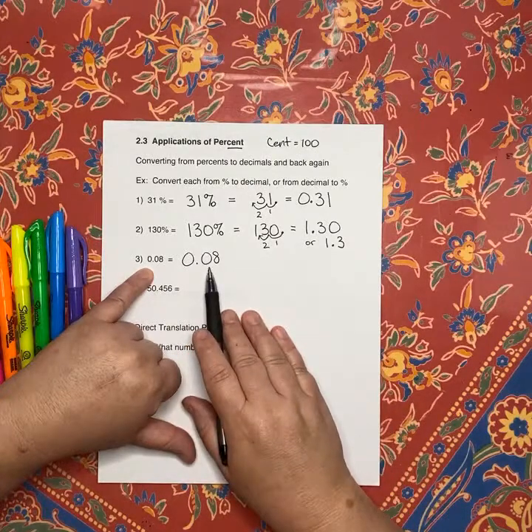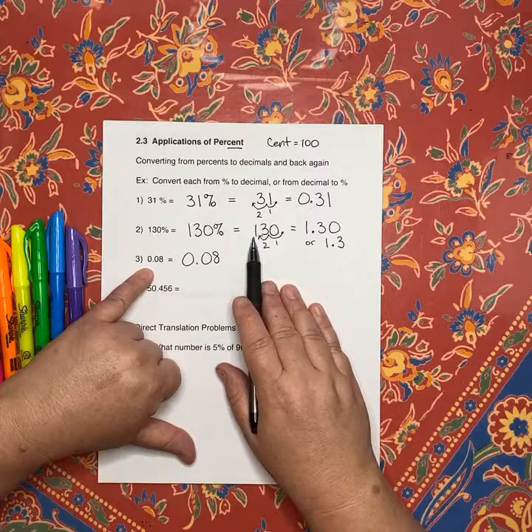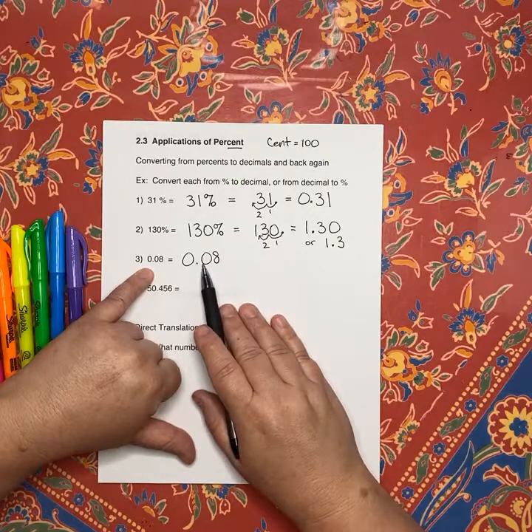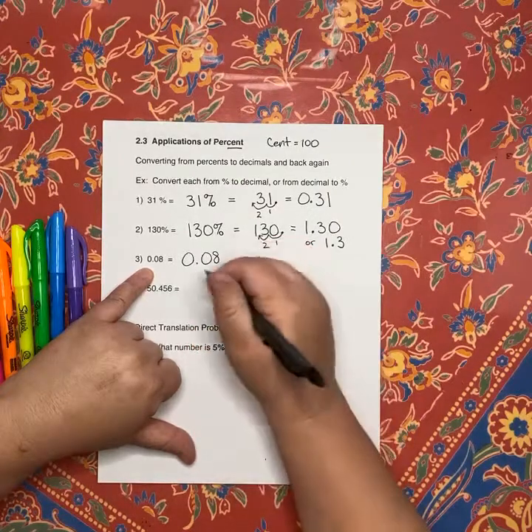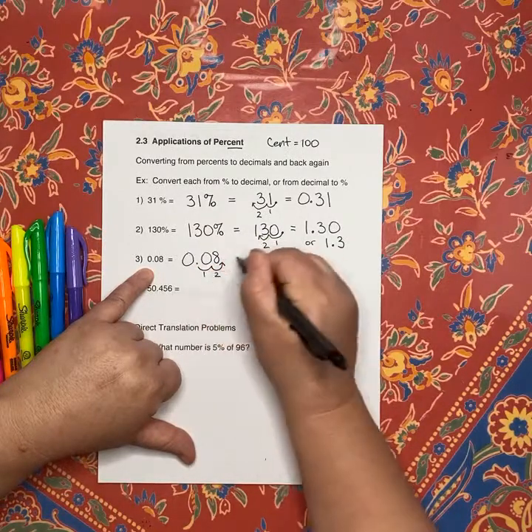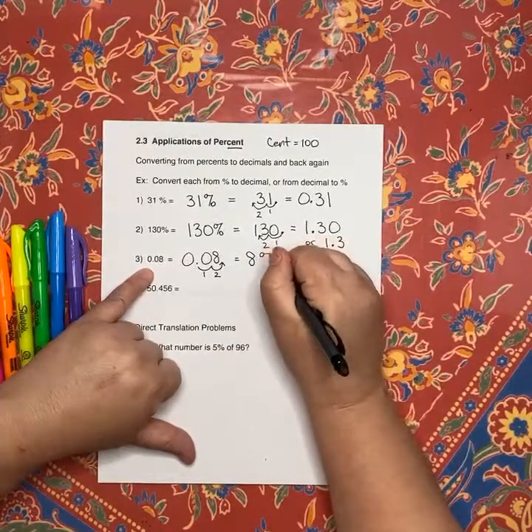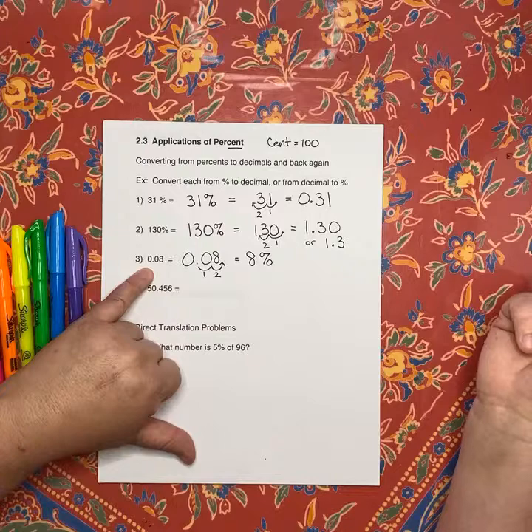So when I go from percent to decimal, I move the decimal point this way. And when I go from decimal to percent, I'm going to move the decimal point the other way. 1, 2, and I get 8. But I can't just leave it as 8. I have to say percent.